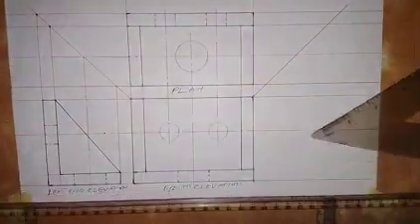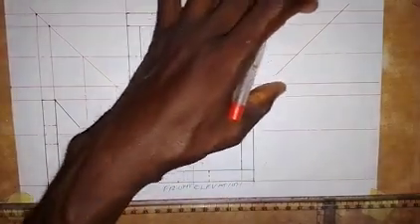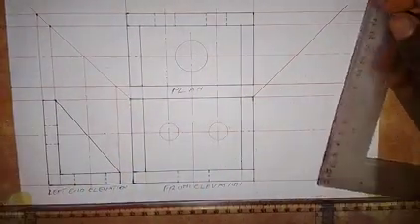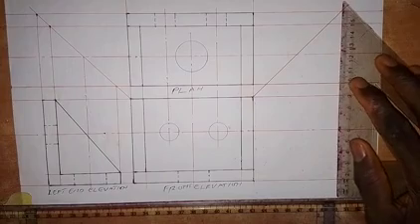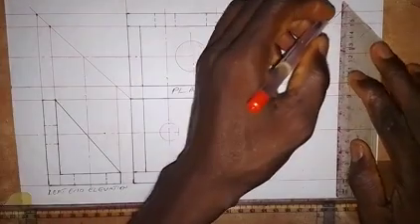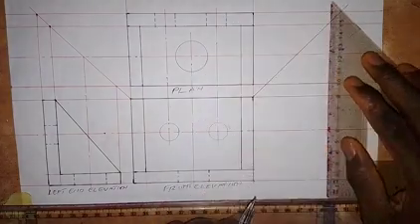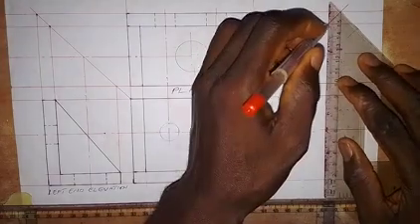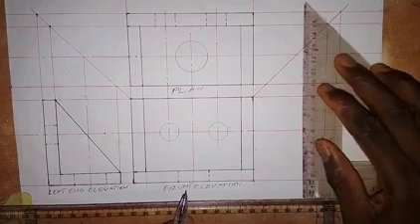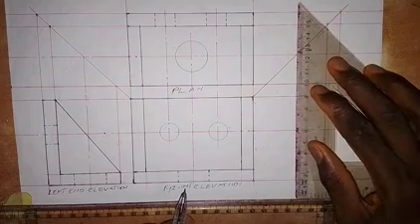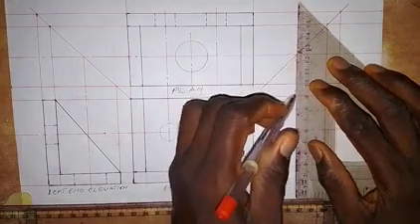Alright, so then the next thing that we have to do is that wherever this line meets these horizontal lines that are drawn out of the plan, we have to draw a vertical line. So we come to this point here, so we draw a vertical line down, and also we come to this point, so we draw a vertical line. Then this center line, we also need to draw it as a center line down.